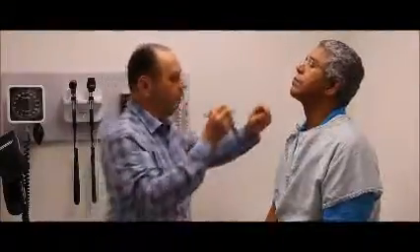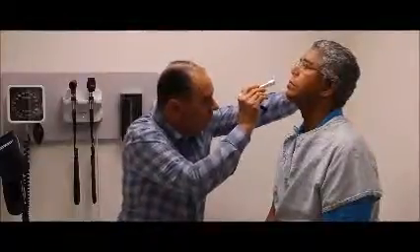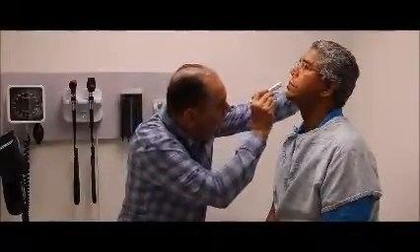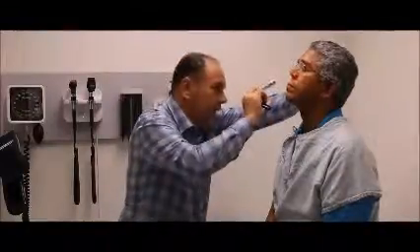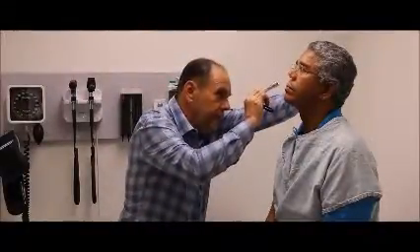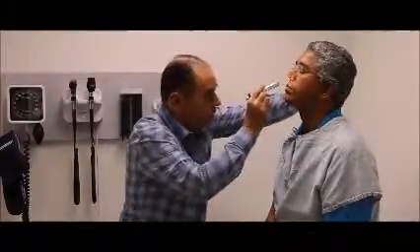In this case, I'm going to inspect the patency of the nares. Okay. At this time, I didn't see any discharge, any lesion, any change in color, alteration.